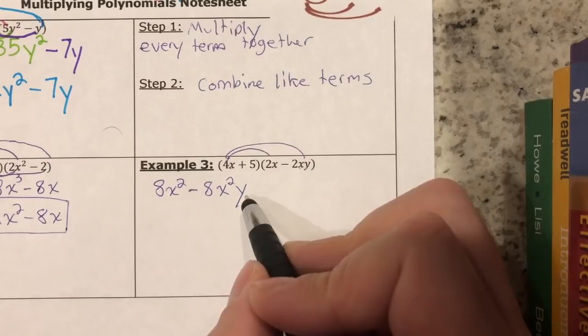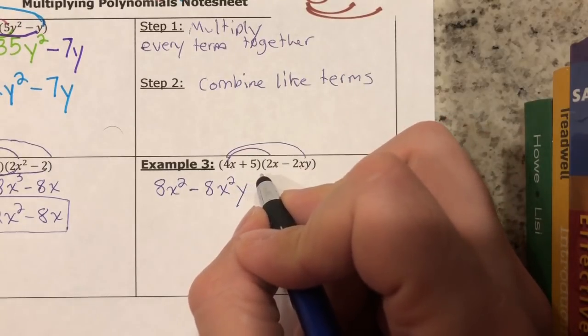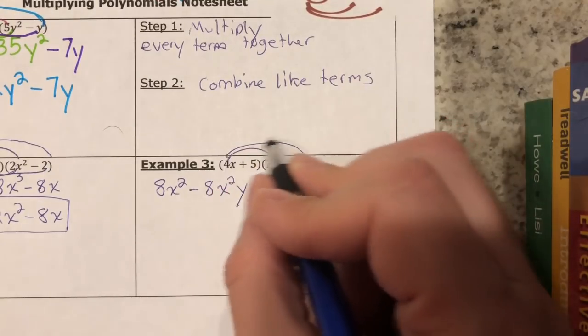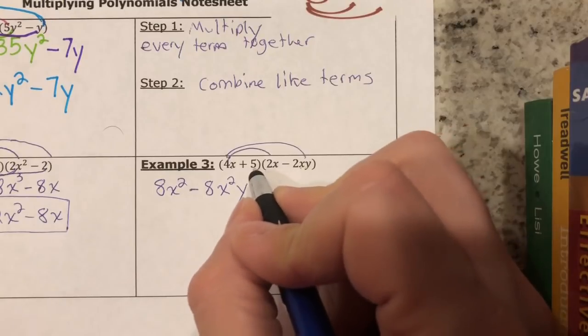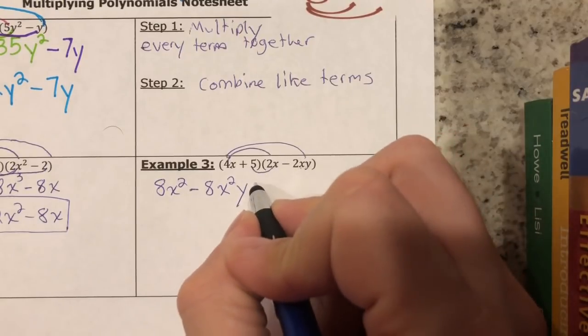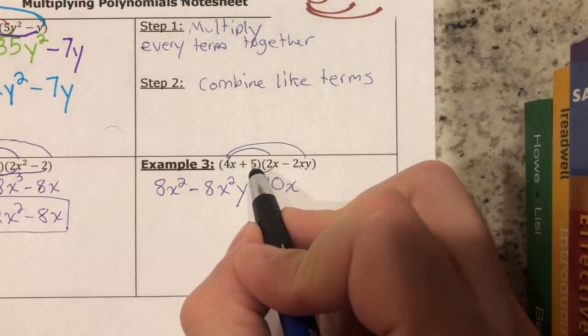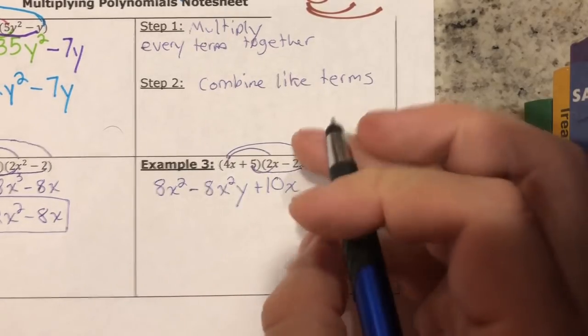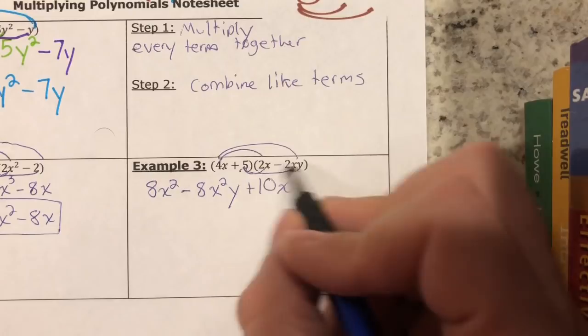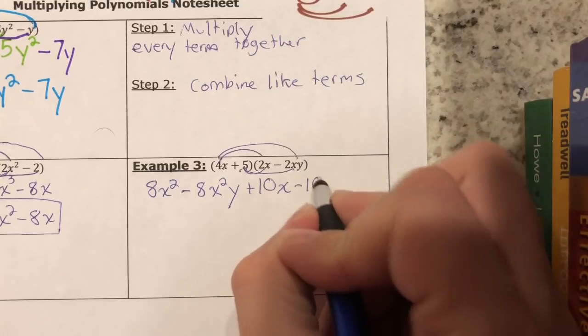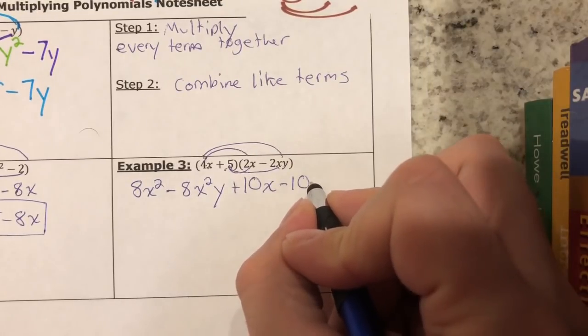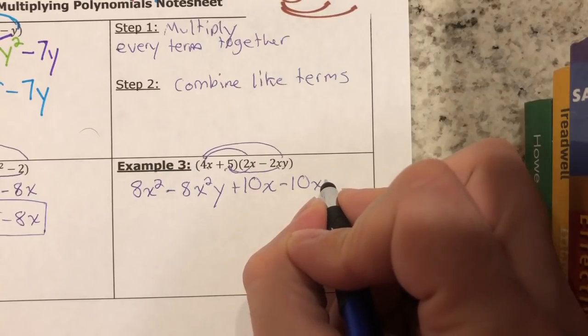All right. So next we did outside, then we do inside. So 5 times 2x would be 10x. And then finally we do last. So 5 times negative 2xy. 5 times negative 2 is negative 10. And then we have xy.